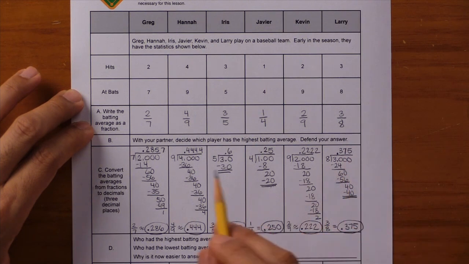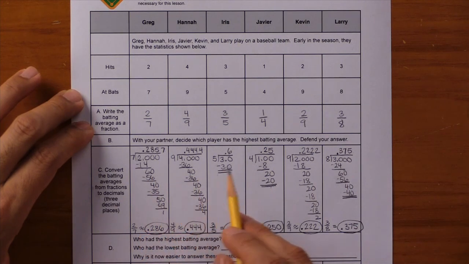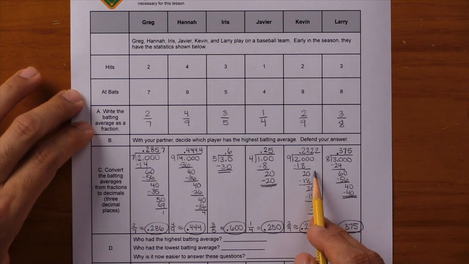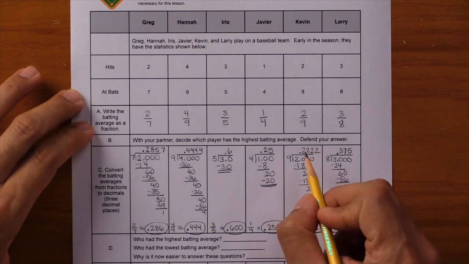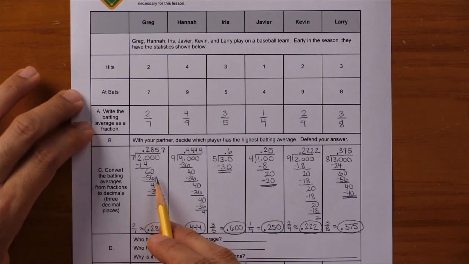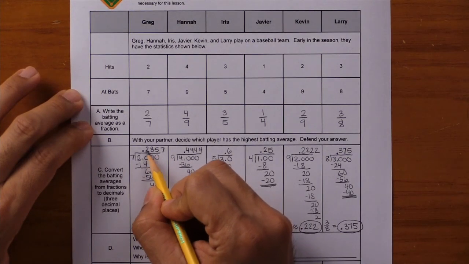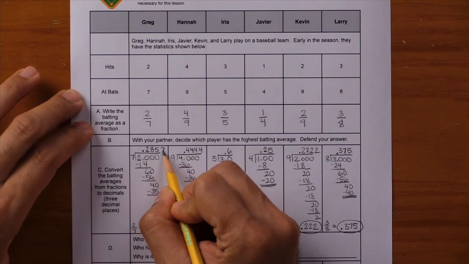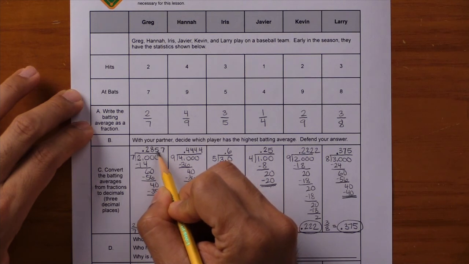The other 3 problems, for Greg, Hannah, and Kevin, are actually non-terminating, and these division problems will keep going on forever. But we just need to work it out to 4 decimal places so that we can round it to the 3rd decimal place. So let's take a look at Greg's example. Here we worked it out to 4 decimal places, and we're going to round it to the 1,000th place, the 3rd decimal place.